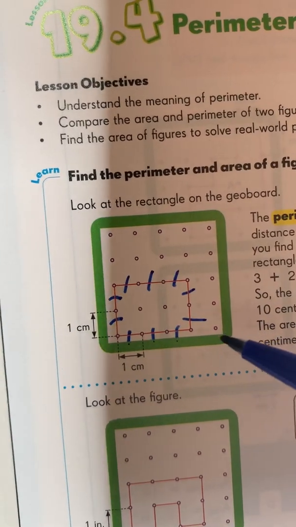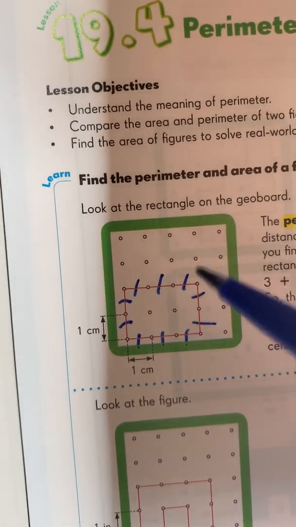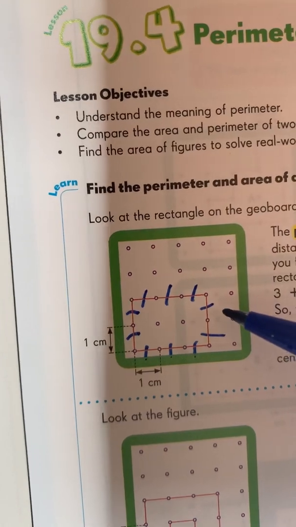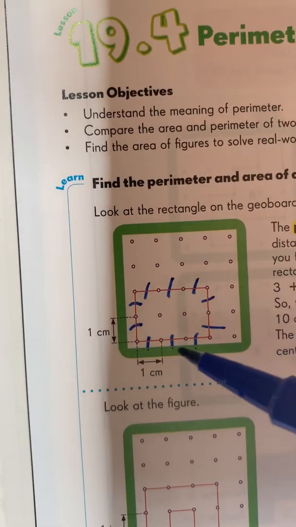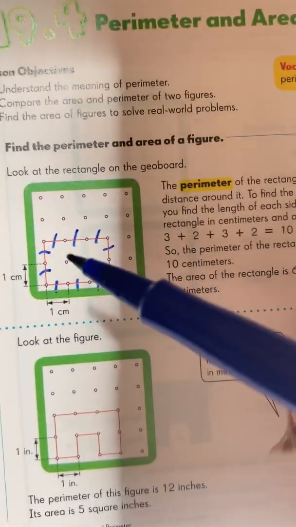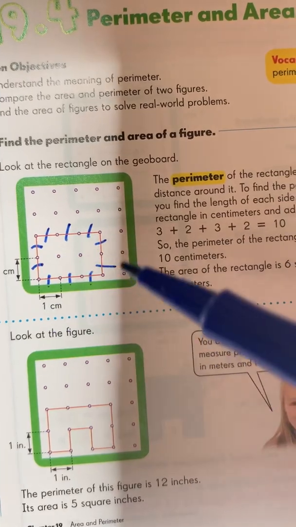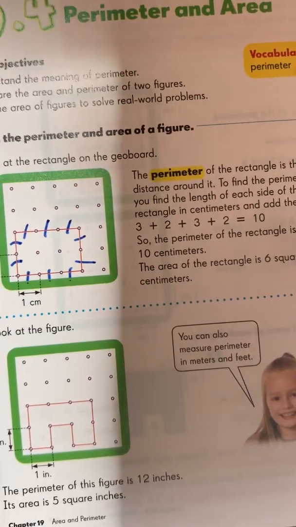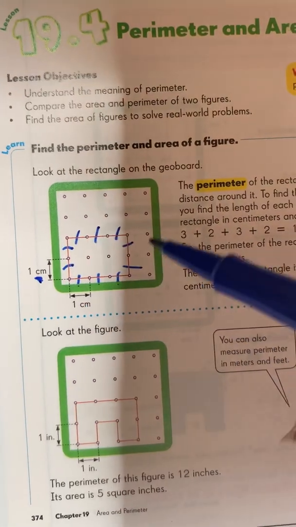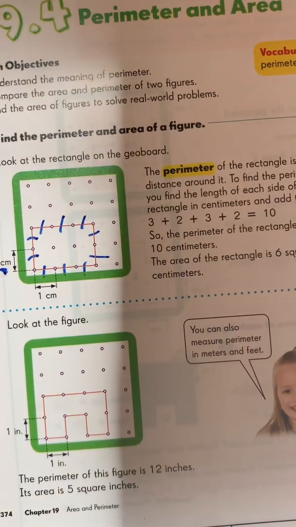All right, so you're going to be adding those. I have 3 on this side, 1, 2, and 3. And then I have 2 here, 3 here, and then another 2 here. So that's how this person got these numbers. And I just added them up, or I can just count them like I did here to get to 10. So 10 centimeters, because that's my unit of measurement, that's what my perimeter of this shape is going to be.